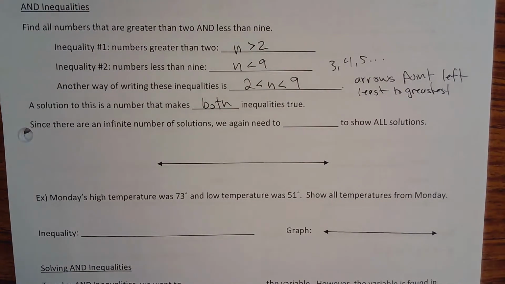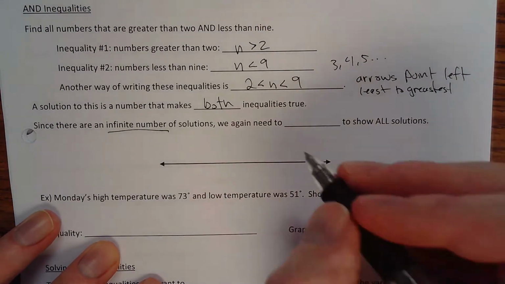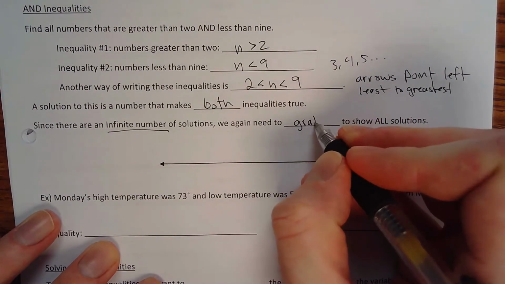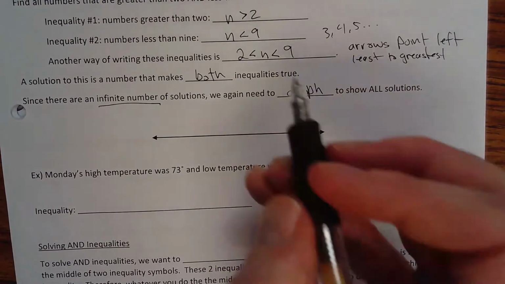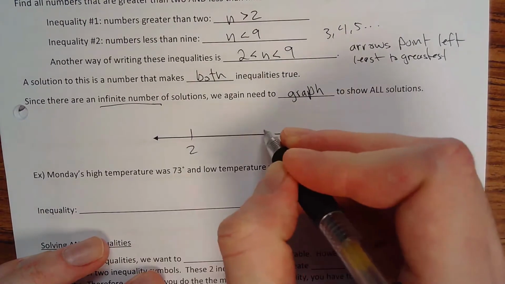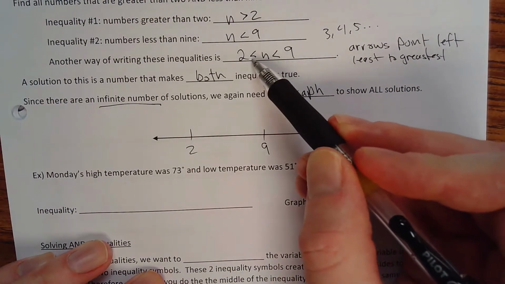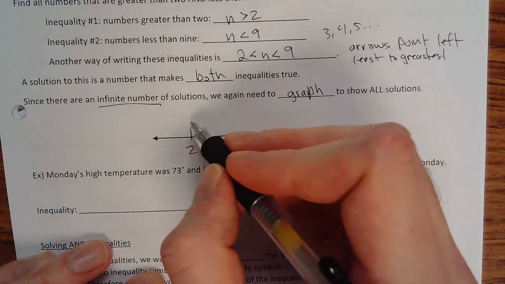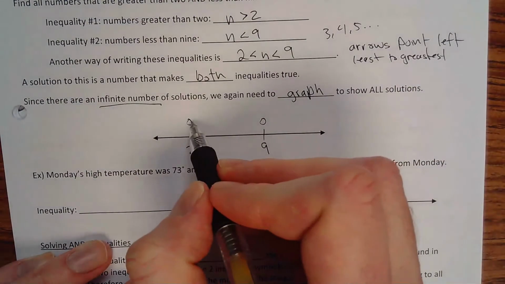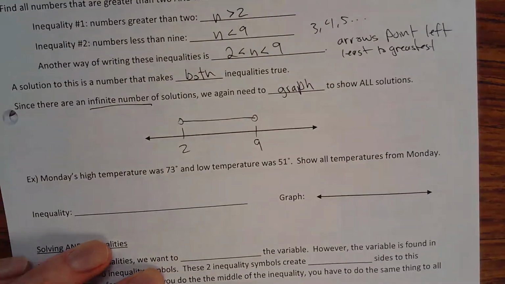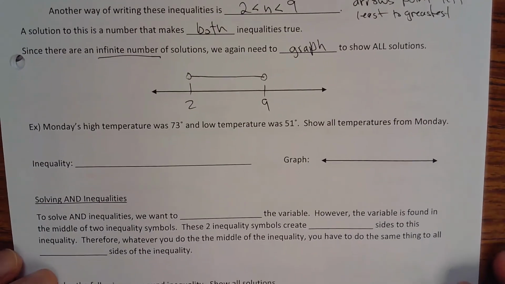Okay, since again there's going to be infinite number of solutions, we need to graph it. We can't list them all. It'd be impossible to list all of them. So we're going to graph it. So my endpoints here are 2 and 9. So 2, 9. These are both not equal to, so they're going to be both open circles. And then I want the numbers between them, so I'm going to shade between. Okay, so there's the graph of that compound and statement.